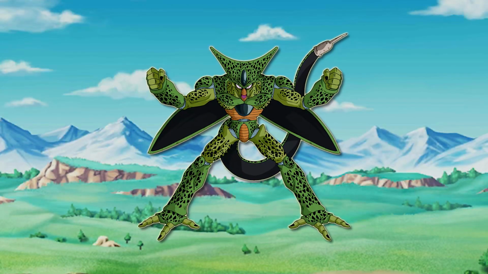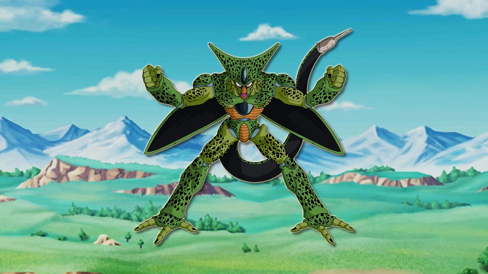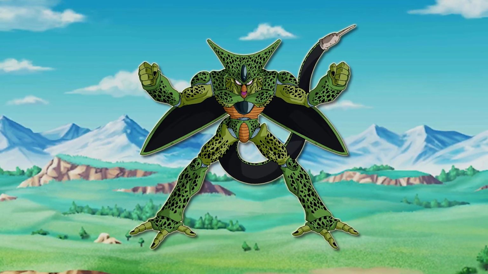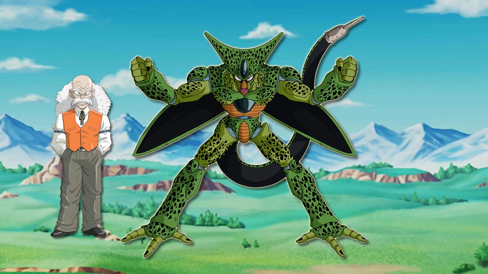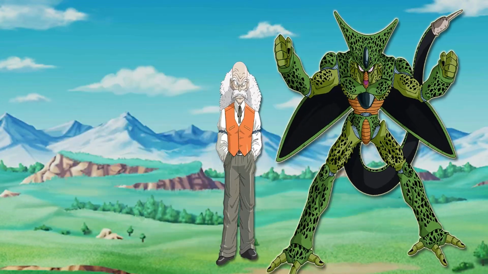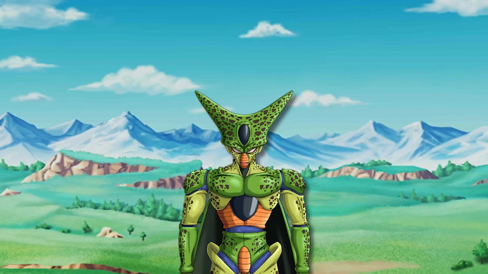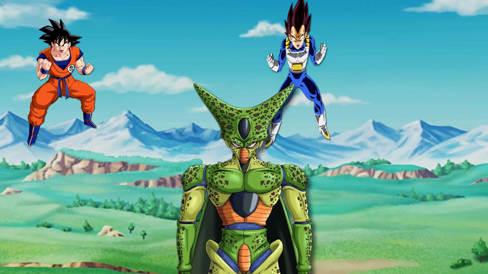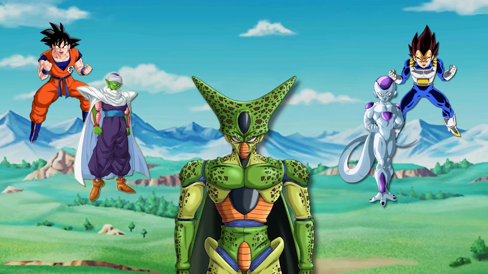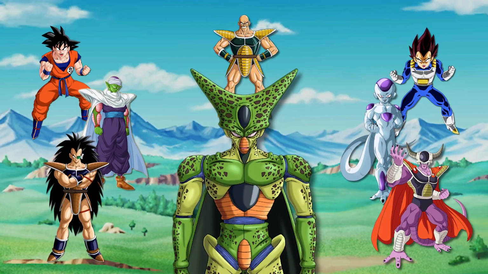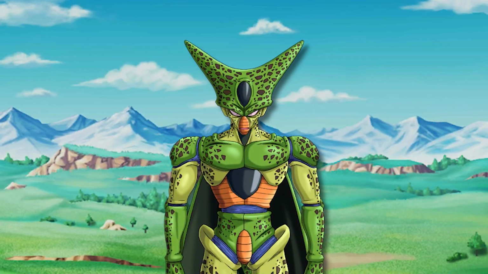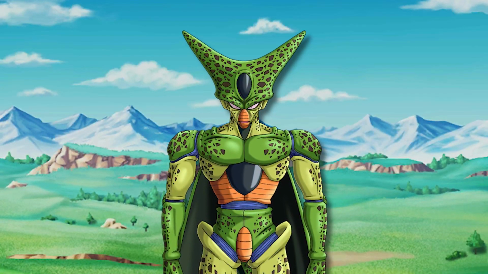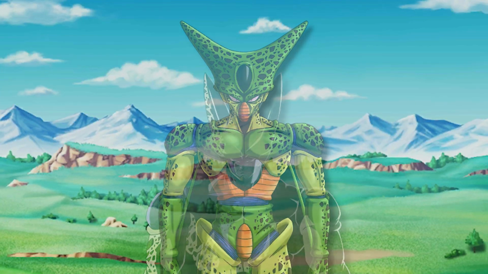Cell is an artificial life form that was created by the former head scientist of the Red Ribbon Army, Dr. Gero, or more specifically, his supercomputer, from the cell samples of the universe's strongest warriors. This meant Cell possessed the genetic information of Goku, Vegeta, Piccolo, Frieza, Raditz, King Cold, and Nappa. Then, all of these were mixed in an underground computer beneath Gero's secret laboratory, where Cell is designed to evolve into the perfect being after absorbing androids 17 and 18.